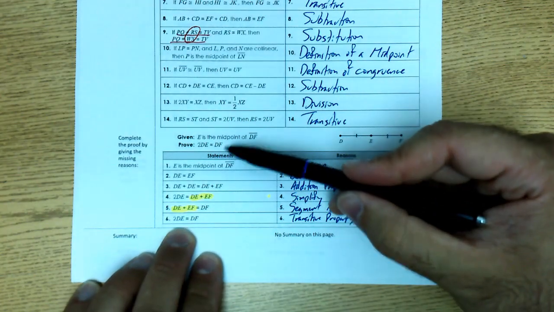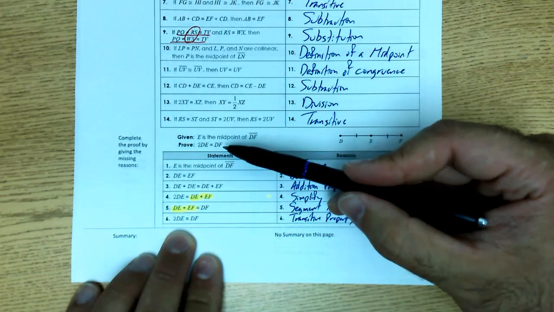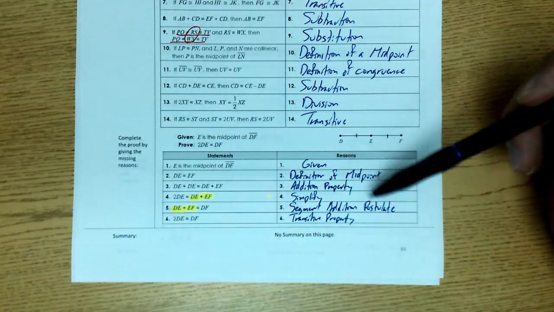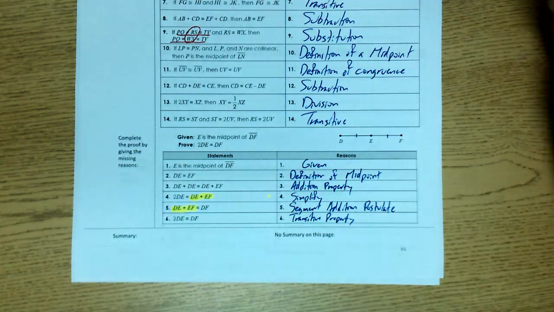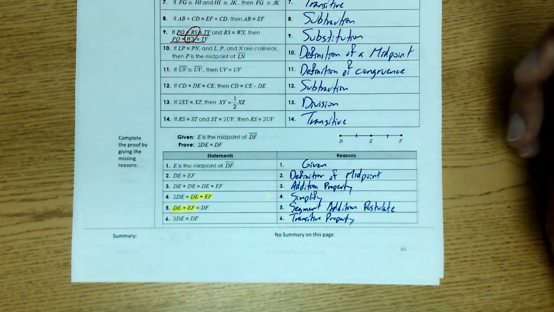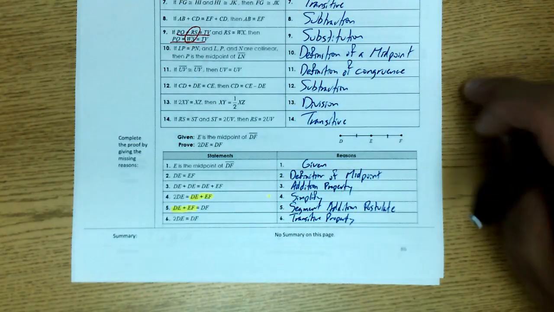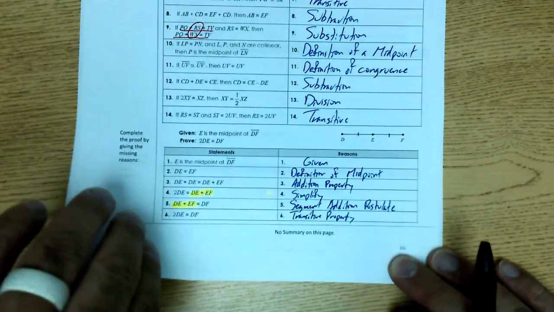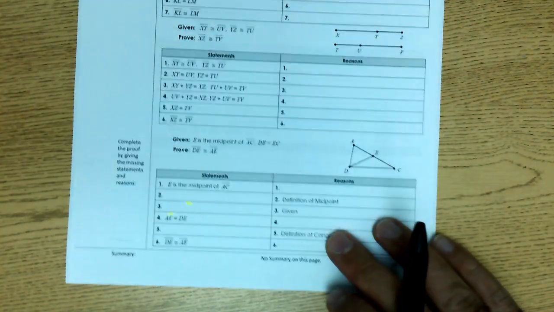And now we are where we wanted to end up at. 2DE is equal to EF. We have proven that, with all the things that are right here on this page. We didn't have to come up with anything else. We didn't have to know anything else. It was all right here on this page. That's what your proofs are going to look like for this chapter, or for this section. Okay?